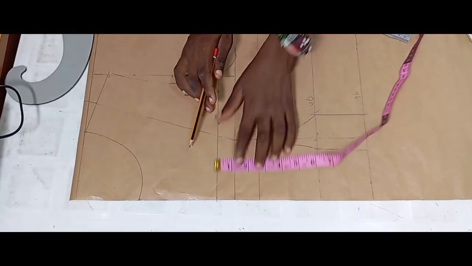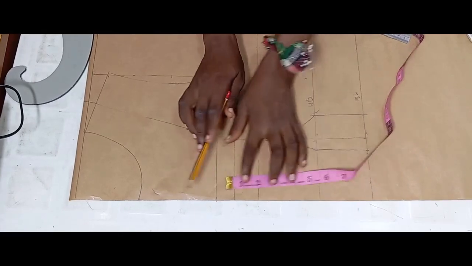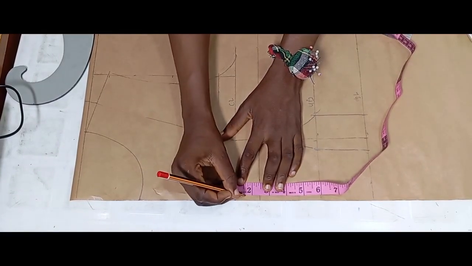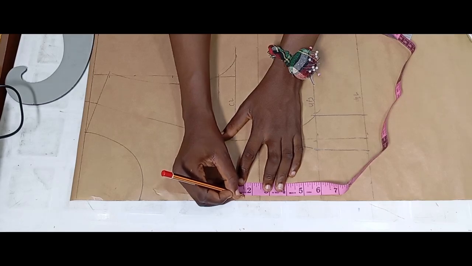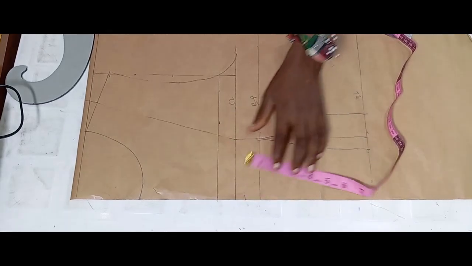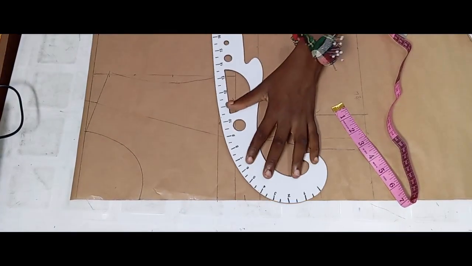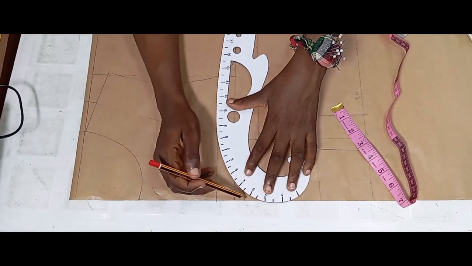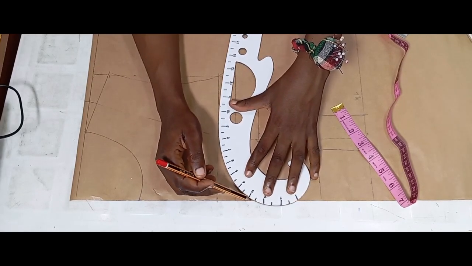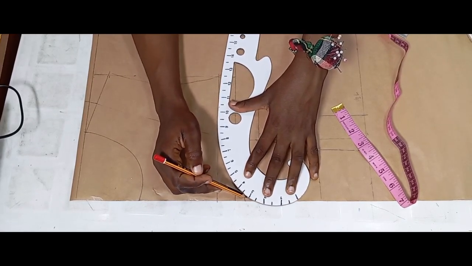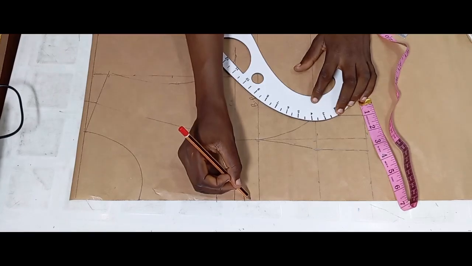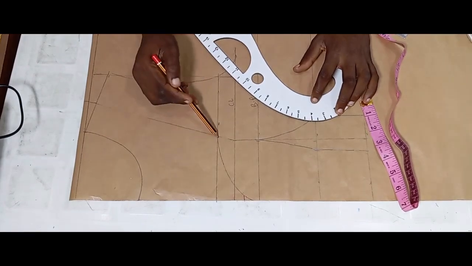This is a sweetheart neckline. So at the center front here, this is 8 inches. I'll come down by 1.5 to create my sweetheart neckline. This totally depends on you. Whatever you want, that is what you are going to do. So I'll go ahead and connect this point to this point using my curved ruler. So I decide to go down a bit so that the sweetheart shape can show. Okay, you can see that I went down a bit so that the sweetheart shape can show.